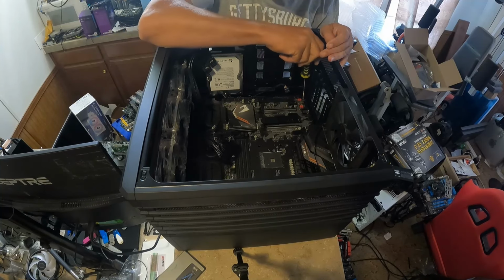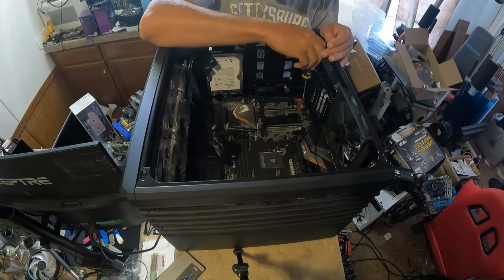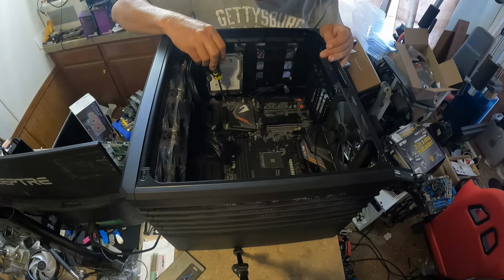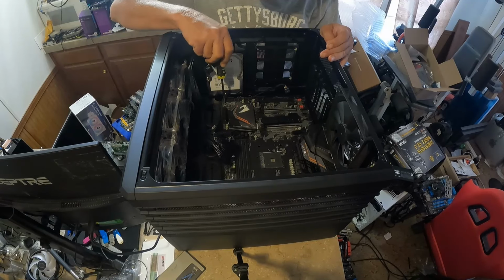Oh, maybe I'll stop and get thermal paste at Best Buy, but the last time I did that, that was a complete disaster. So we got all the motherboard screws in. We're just going to tweak them down real quick.